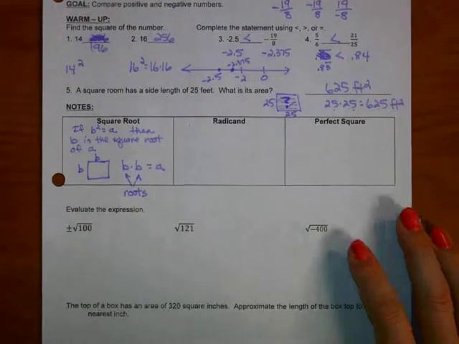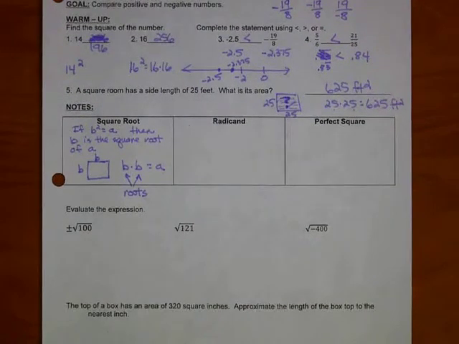All right, so tell me, what's the square root of 4? Why do you know that? 2 times 2 is 4. What's the square root of 16? 4, which is 4 times 4 equals 16, right?